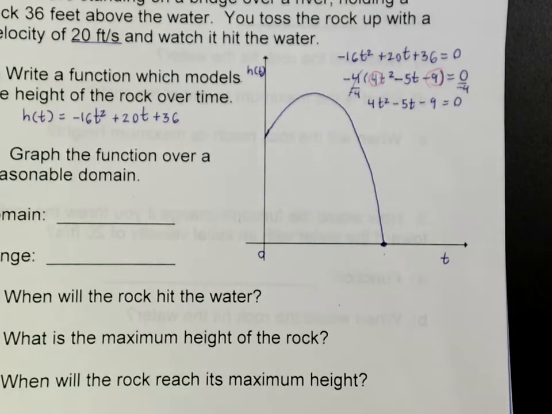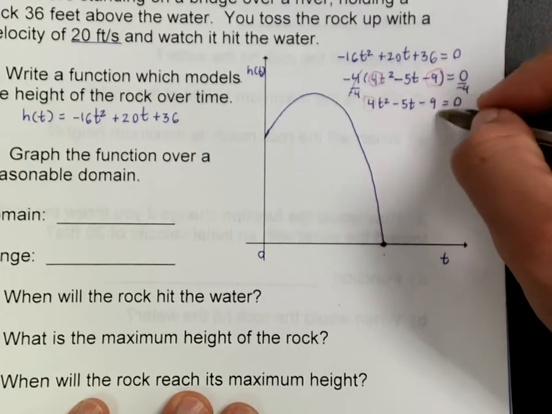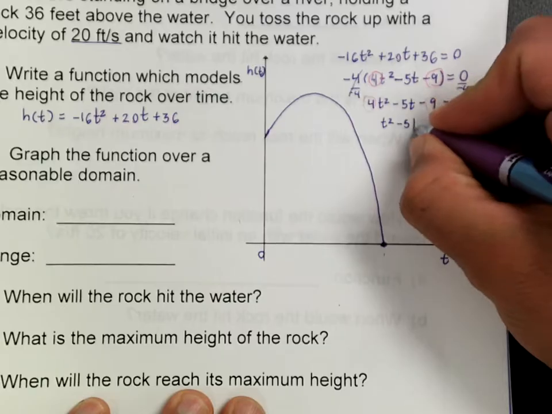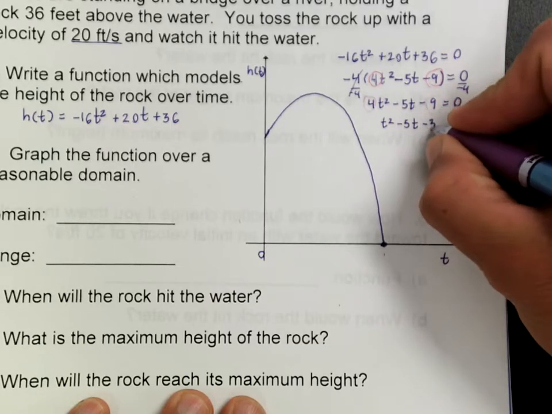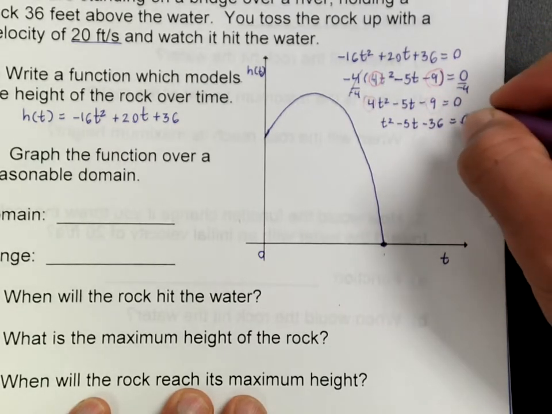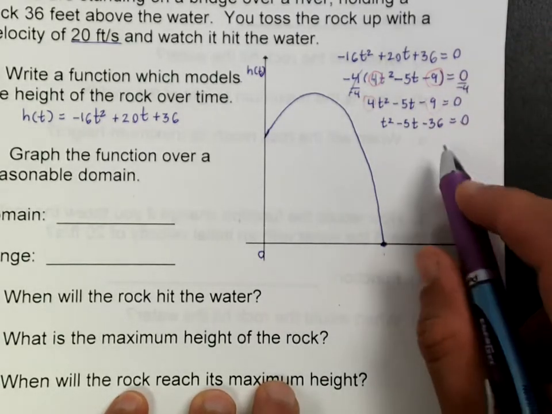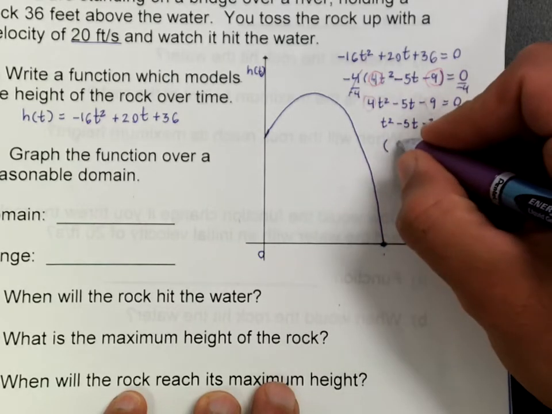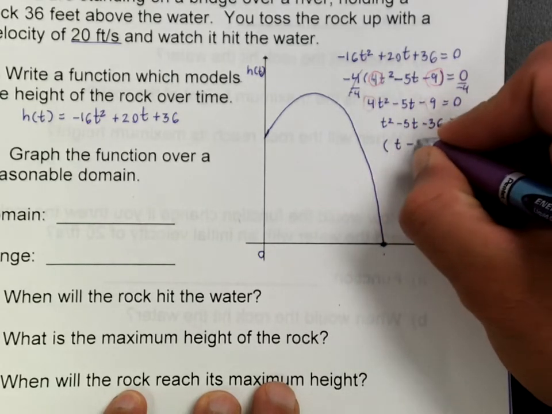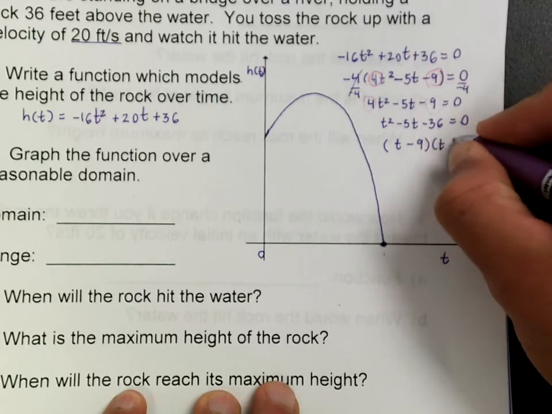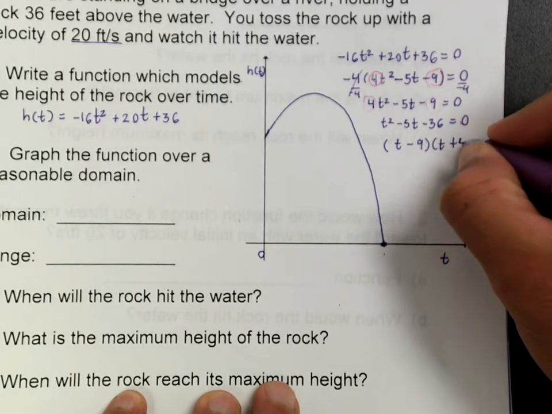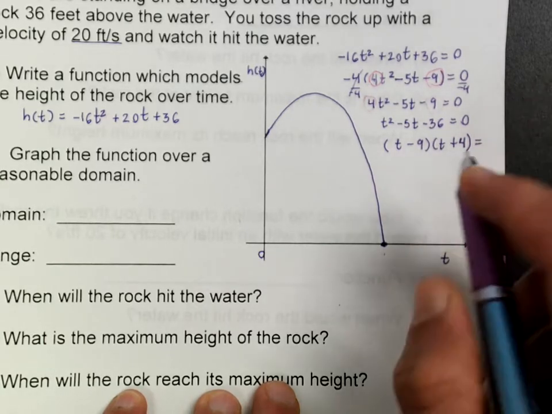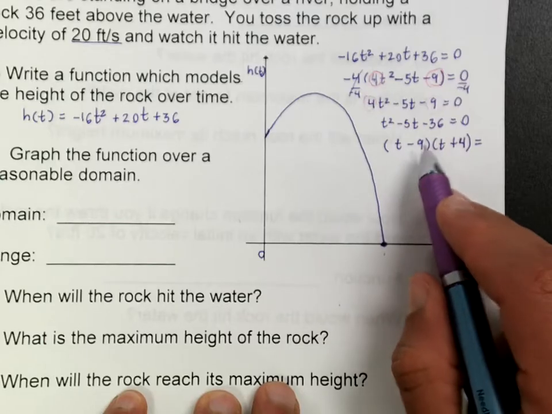So anyway, I'm going to do bottoms up now, so I'm going to multiply this and this together. I'm going to put it over here, so I have t² minus 5t minus 36 is equal to 0. Now I'm going to have to think of factors of negative 36 that add up to negative 5. One negative, one positive. So I have t minus 9 and t plus 4. Let's see, negative 9 plus 4 is negative 5. Negative 9 times 4 is negative 36.